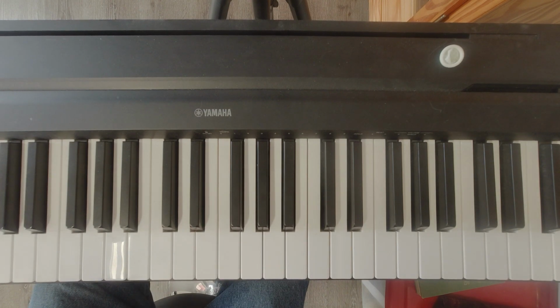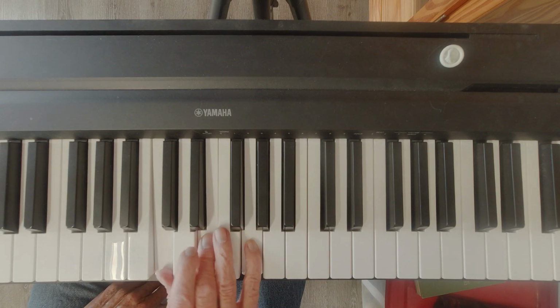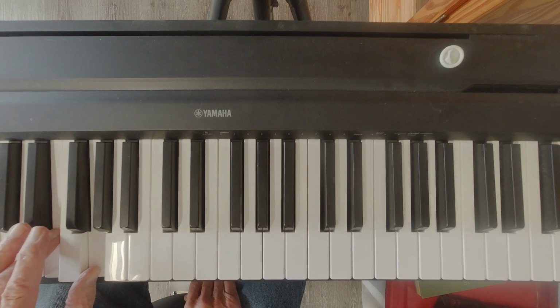When I'm teaching you how to play the piano, I'm just going to teach it in C, and you'll be able to hear whether you got a mistake or not. So there's a chord.